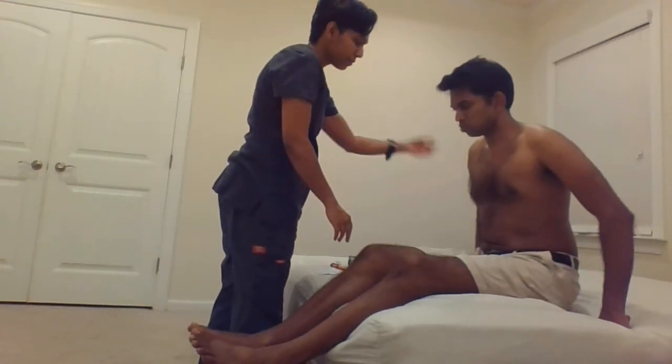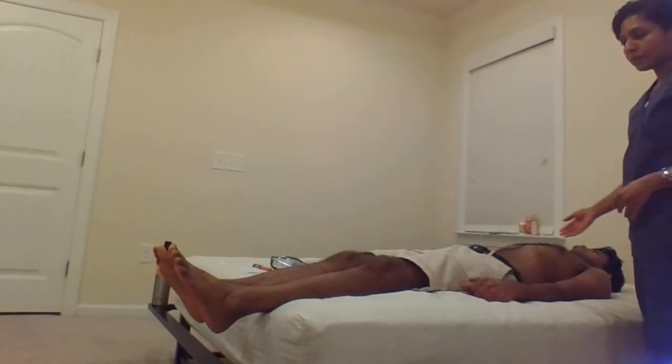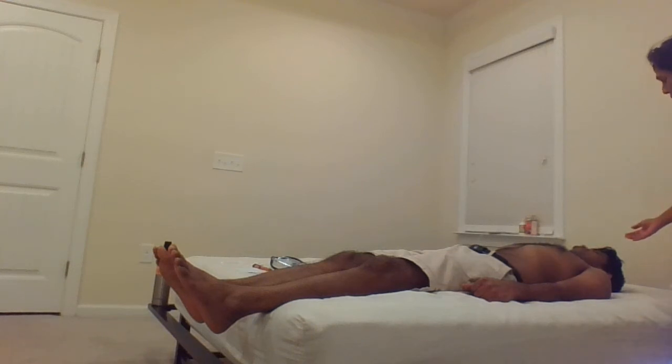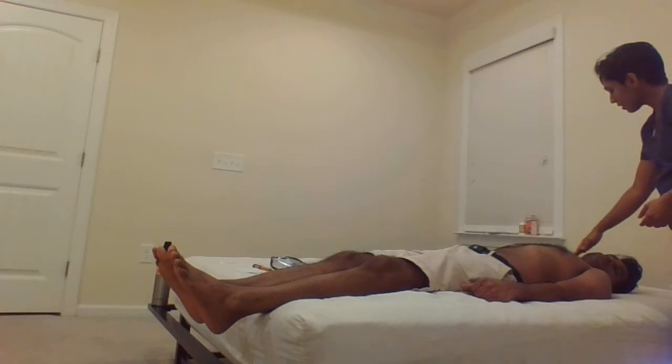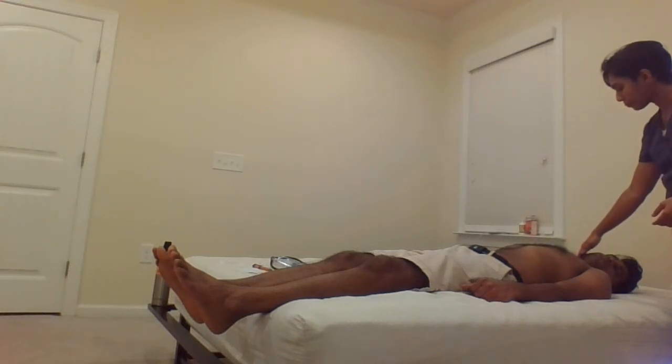Can you lay down for me? First, I'm going to assess his jugular vein. For the jugular vein, the person should be in supine position, at a 30 to 45 degree angle. Can you move your head to your left side? I can see the jugular vein is flat in here, which is normal.